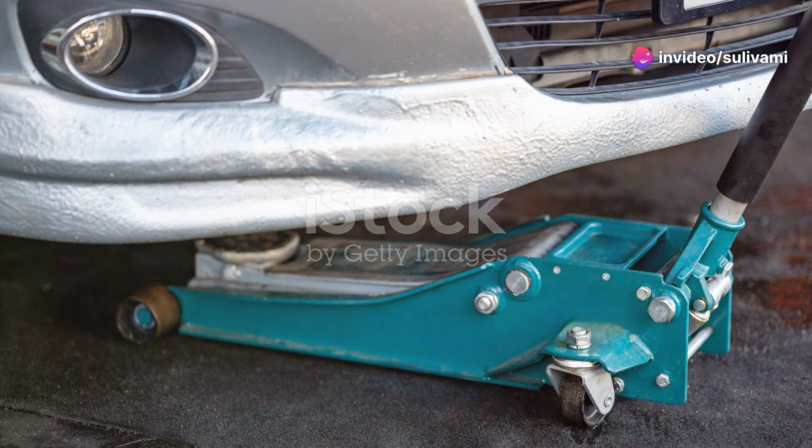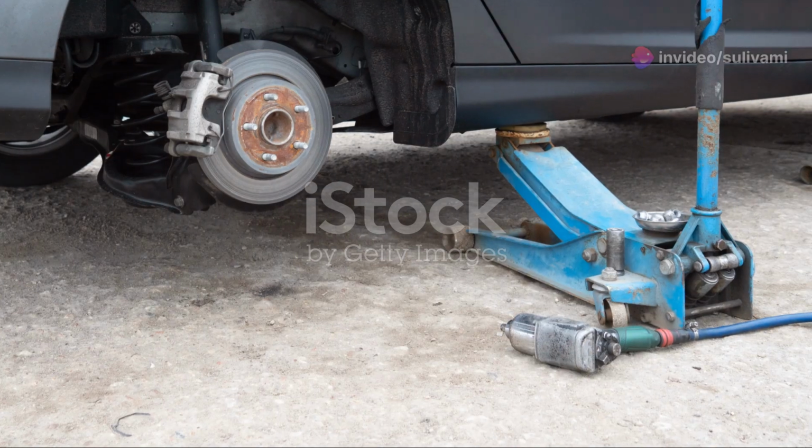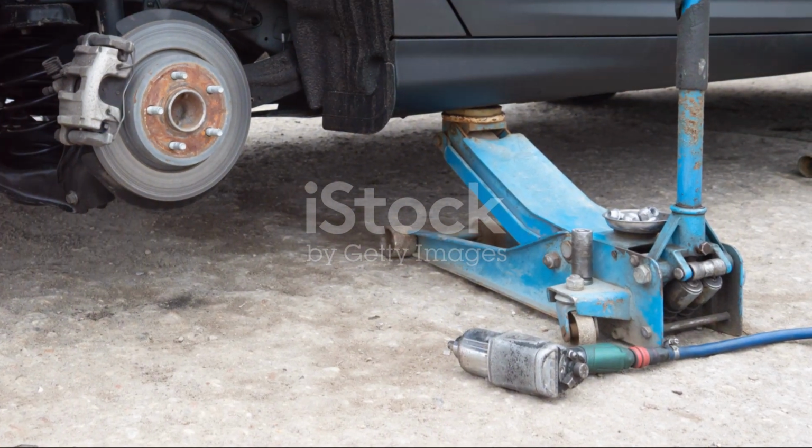First, lift the backhoe and secure it on jack stands. Remove the wheel and access the brake assembly. Swap out the old brake pads for new ones and reassemble.